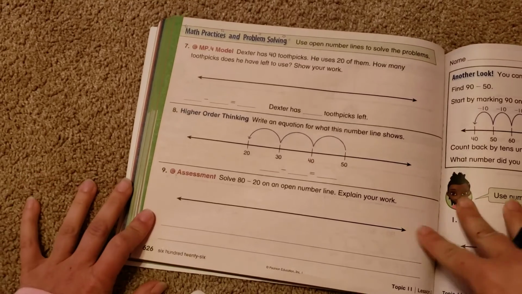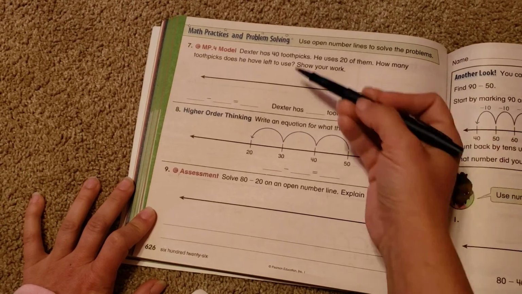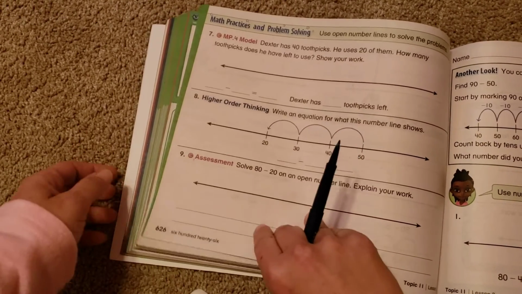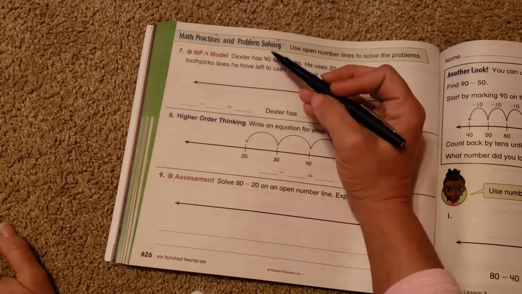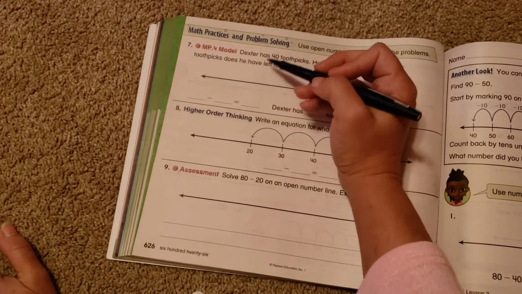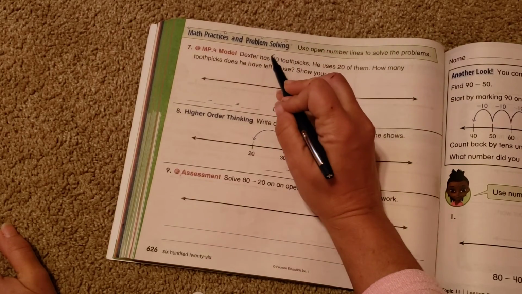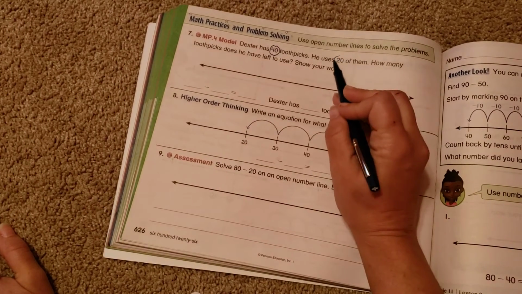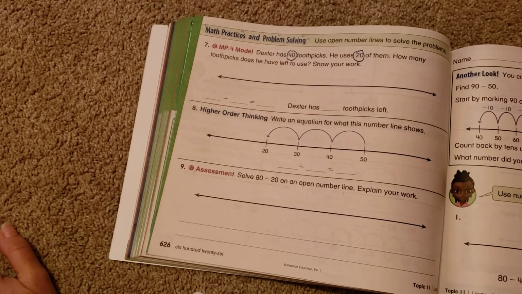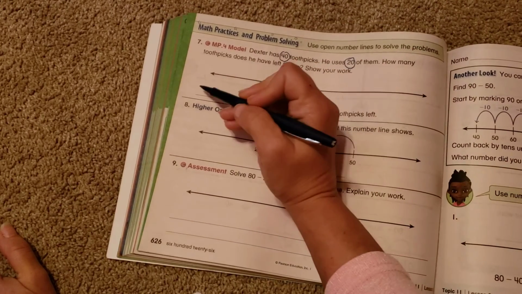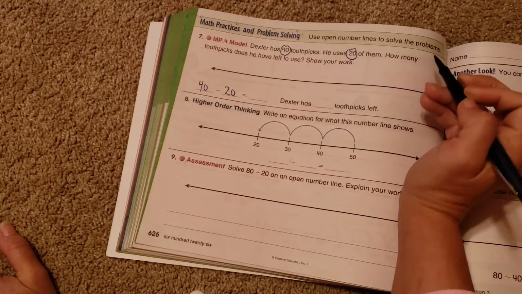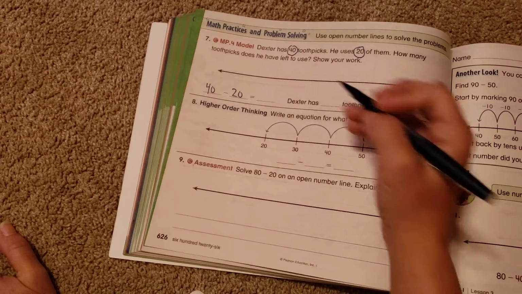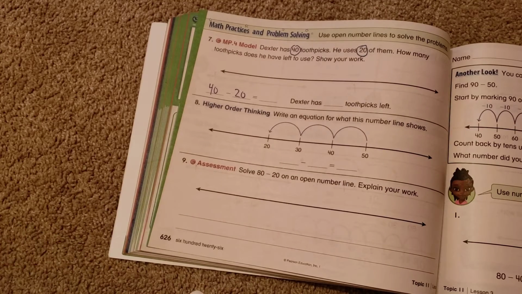On page 626, you're going to be doing the same exact thing, but instead of just giving you a math problem, like here, 40 minus 40, they just wrote out some words. Same thing, though. It's a math problem in an open number line. Dexter has 40 toothpicks. He uses 20 of them. How many toothpicks does he have left? So here's our math problem. 40 minus 20 equals, I don't know. You're going to have to solve that by using your open number line.